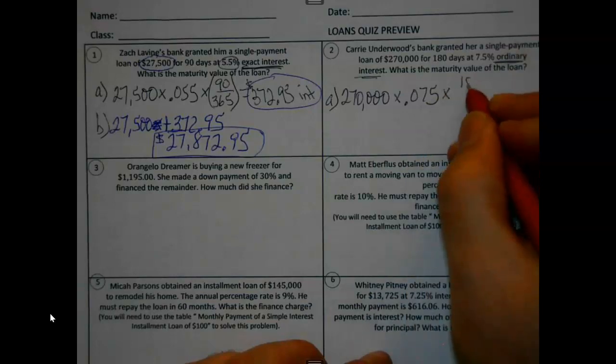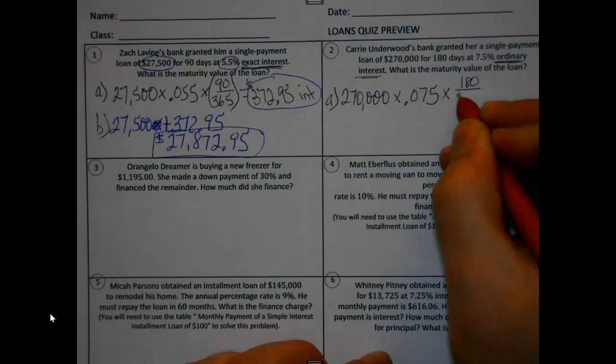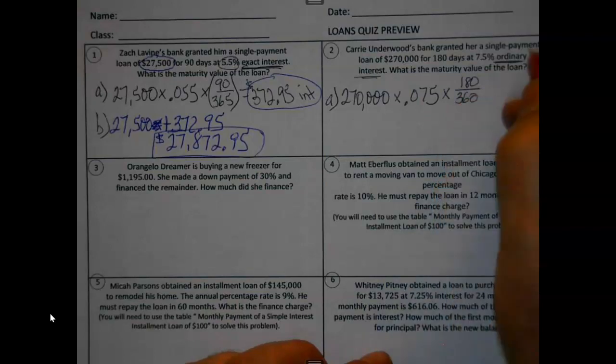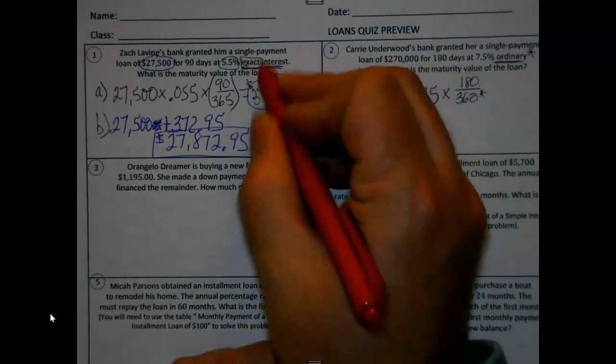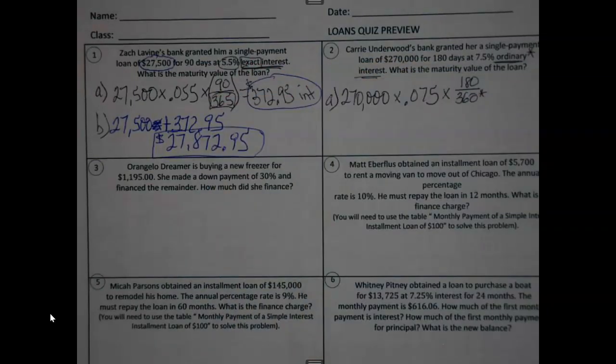Ordinary interest. Okay, so ordinary is 360. Exact is 365. That's the only difference between these 2 problems. Well, and the amount of the loan.